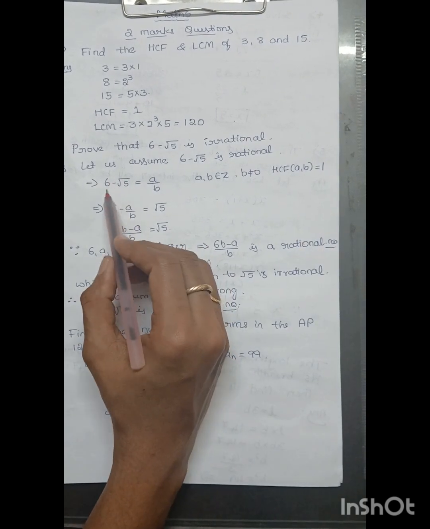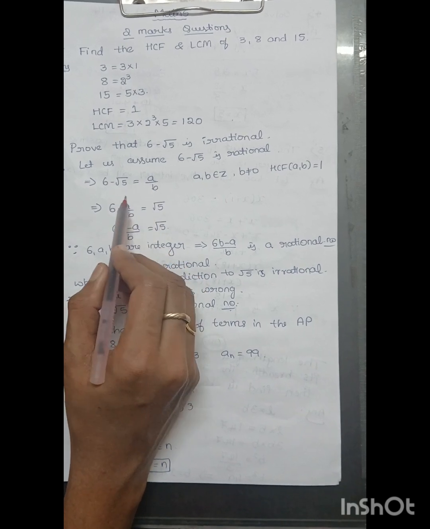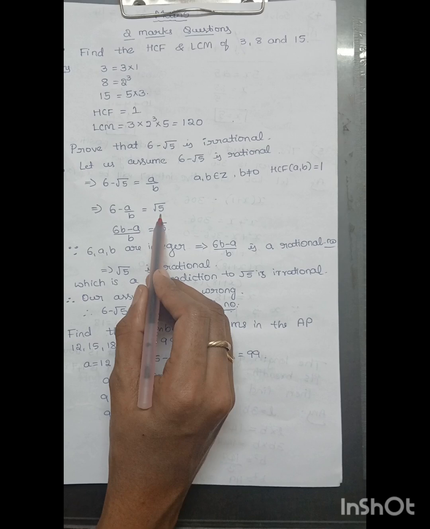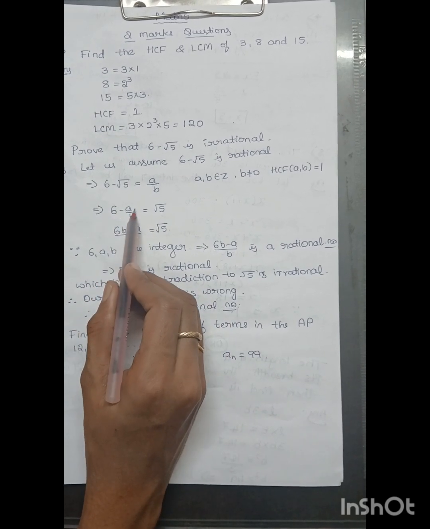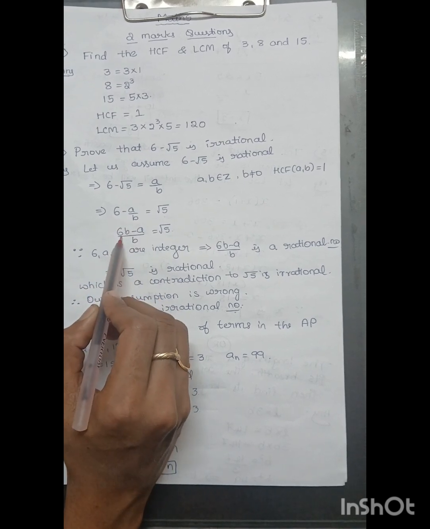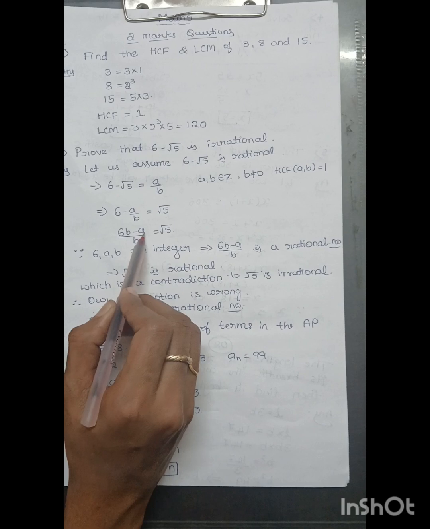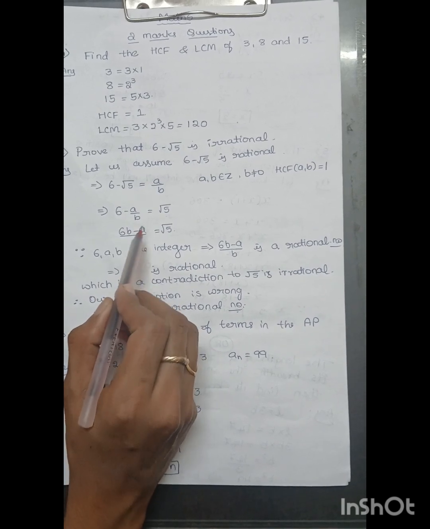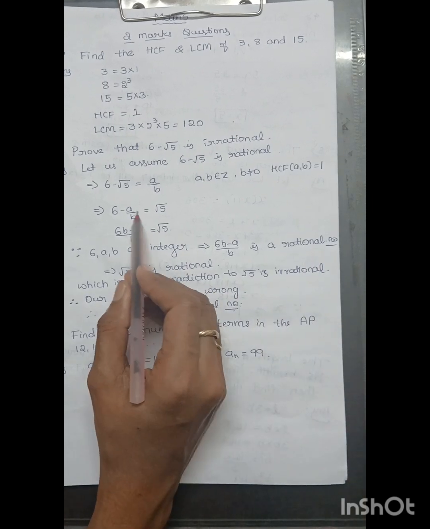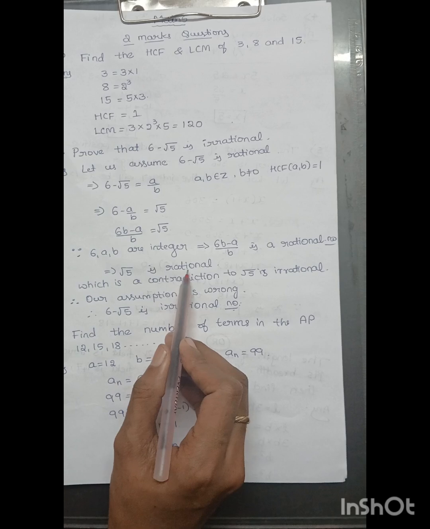So transpose all the numbers except the root to the other side. a by b becomes minus a by b, and minus root 5 becomes plus root 5. So 6 minus a by b equals root 5. After taking LCM, 6b minus a divided by b equals root 5. We know that 6, a, b are all integers, so 6b minus a divided by b is a rational number. LHS is rational means RHS is also a rational number. So root 5 is a rational number.